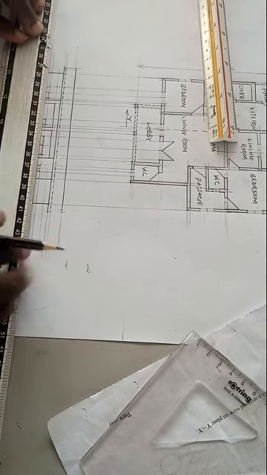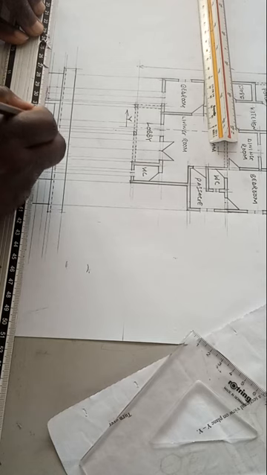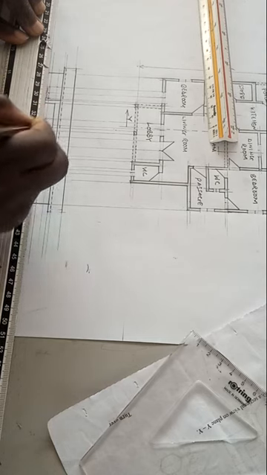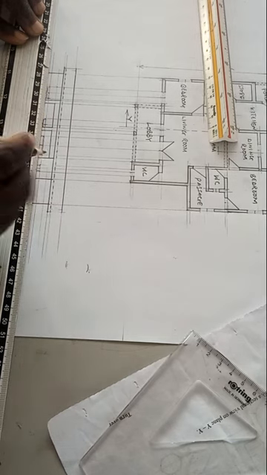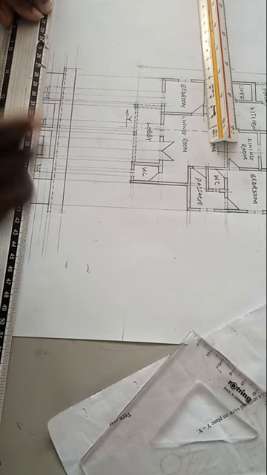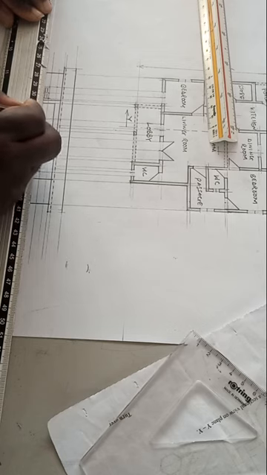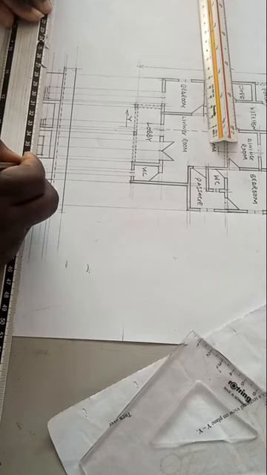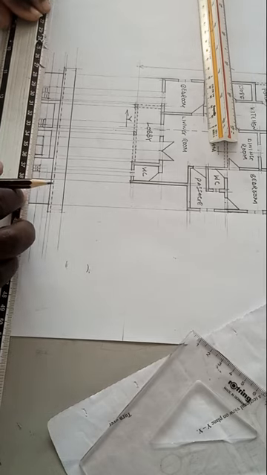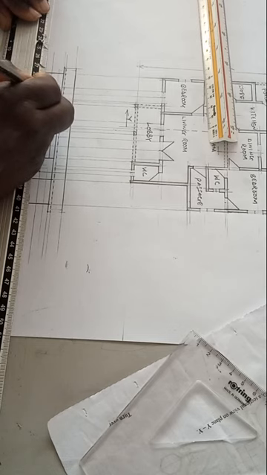So you draw horizontal line like this. There's another louvers here. This one is door. Then we have this one for the toilet. That shows louvers. That's how to draw louvers. There are several of these, and all these things are glasses.